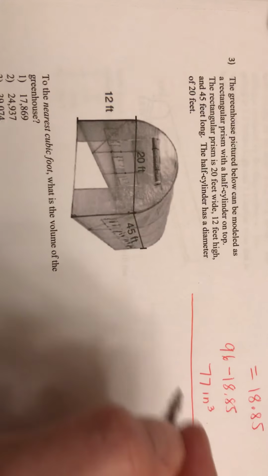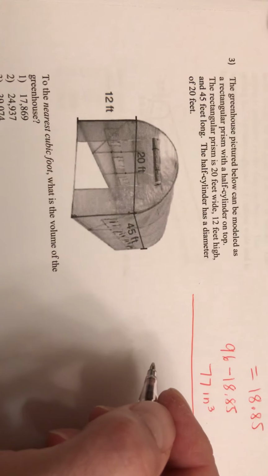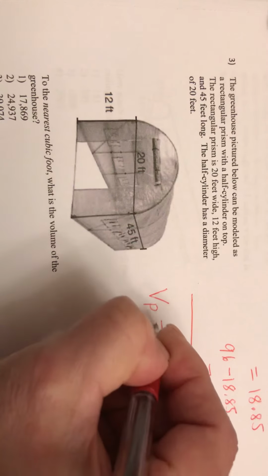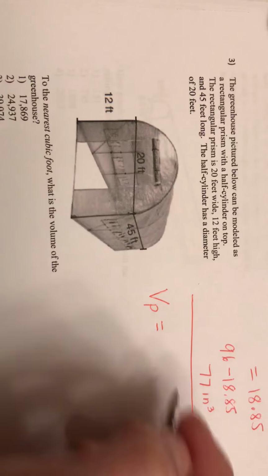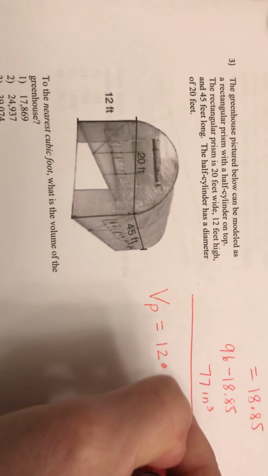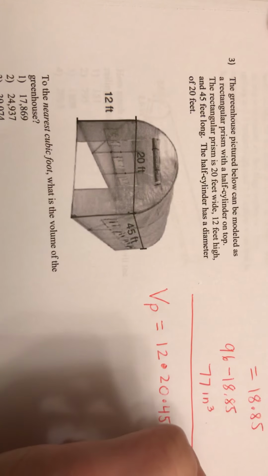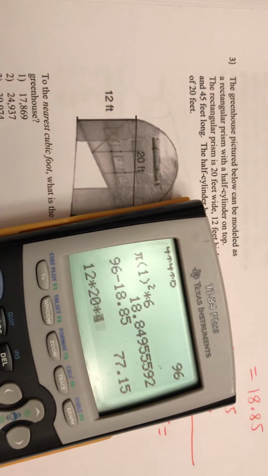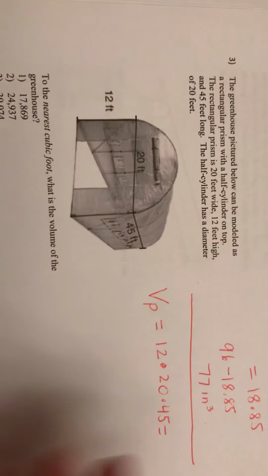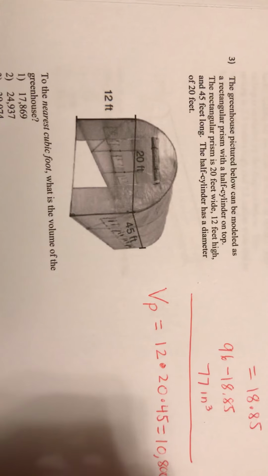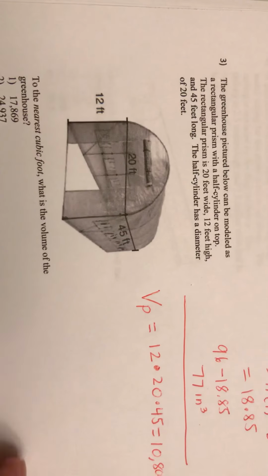So this time we're going to need to do the prism and the half circle, and we're going to add them instead of subtract them. So I'm going to do the volume of my prism, which you should know is length times width times height. So we're going to do 12 times 20 times 45, and that's going to come out to 10,800 feet cubed.